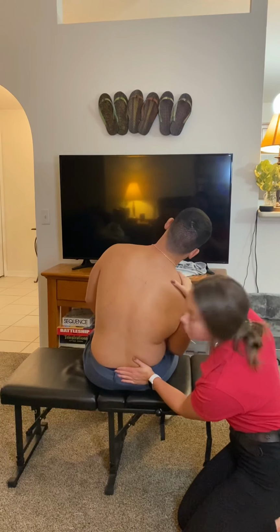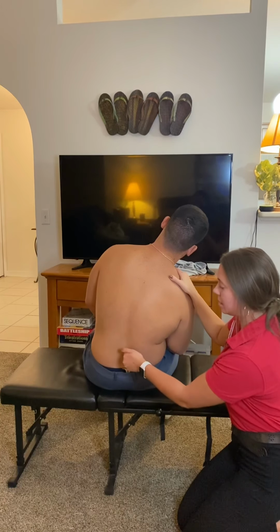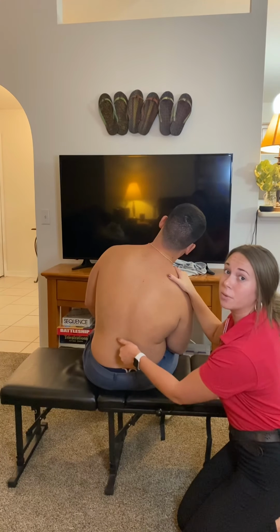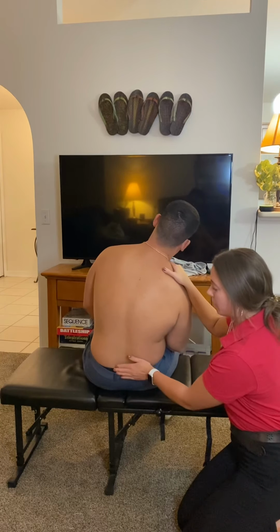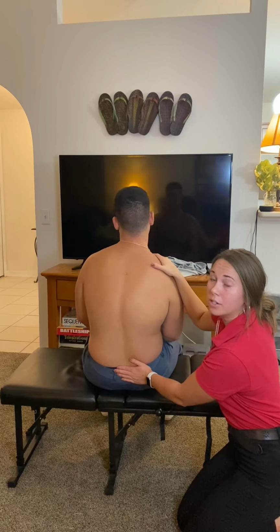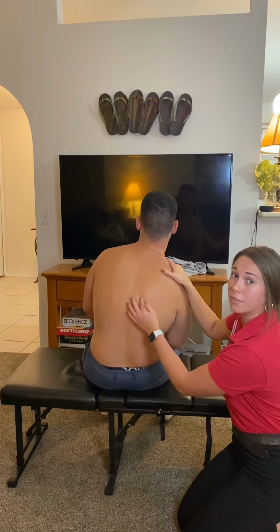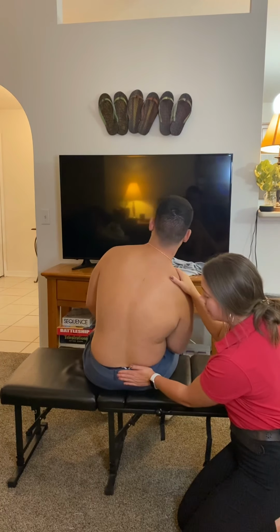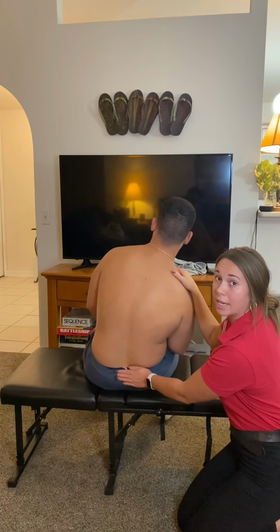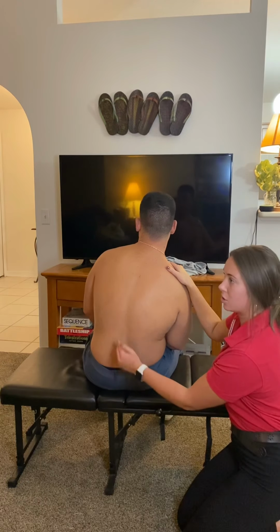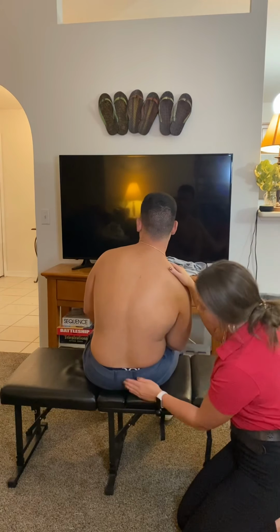So if I bend him to the right, I want to see that his curve is just a nice, fluid little curve here. So if there's no wedge, then you're going to have a really pretty little curve going up his spine. However, if I bend him to the right and there's a wedge there, it's almost going to be like a straight line and then a jagged curve up here.